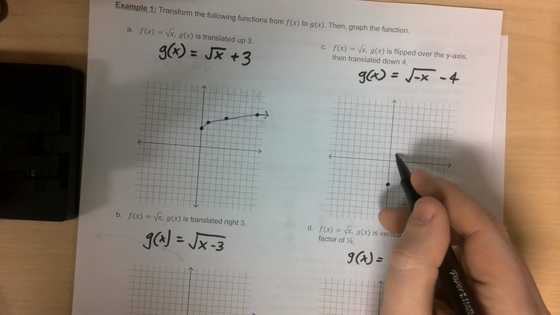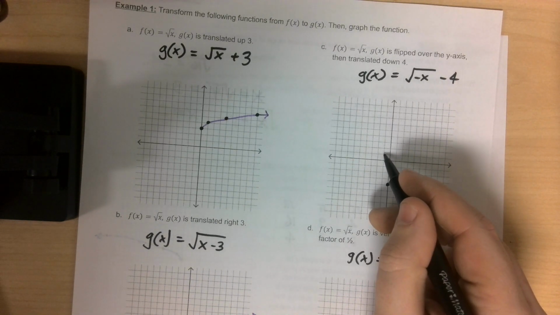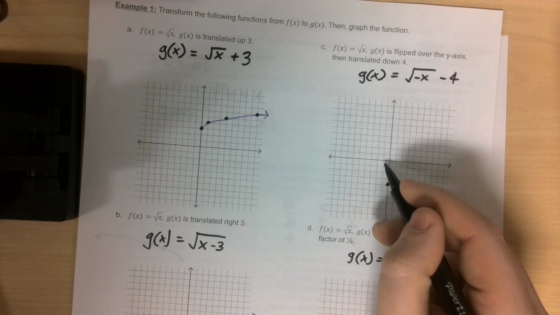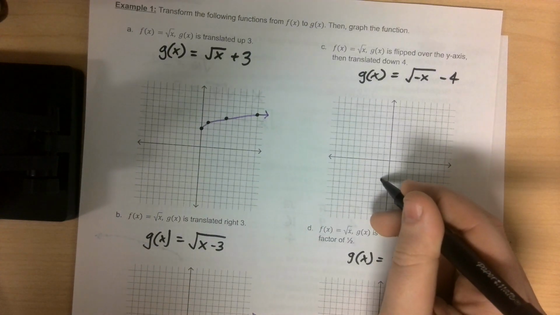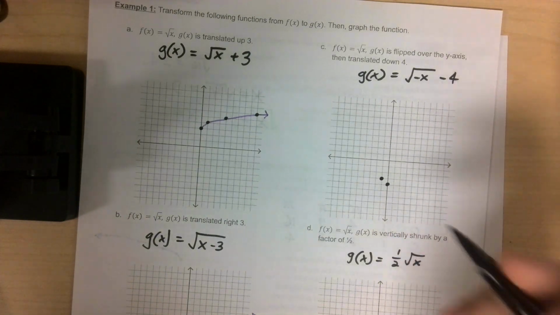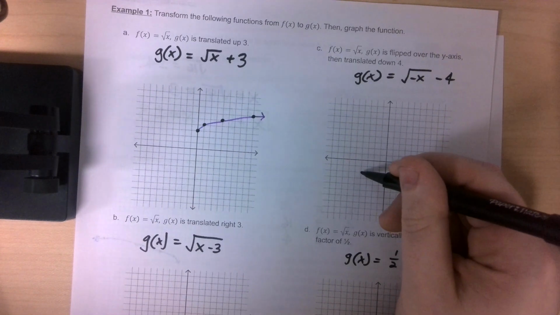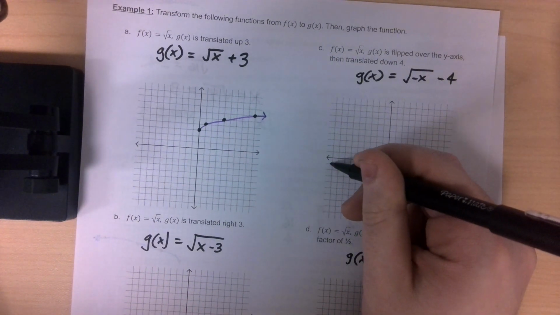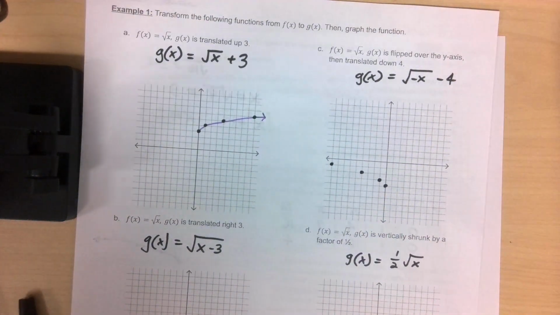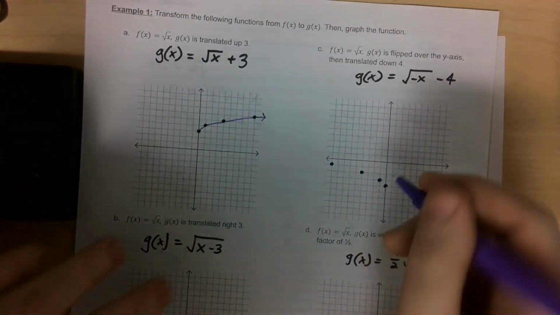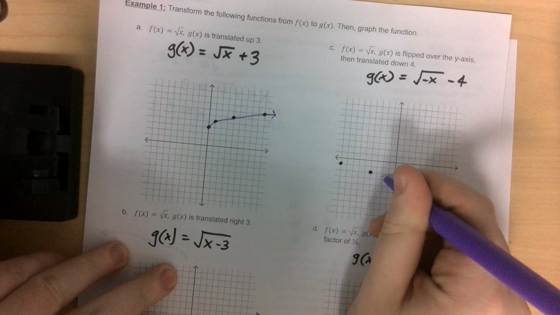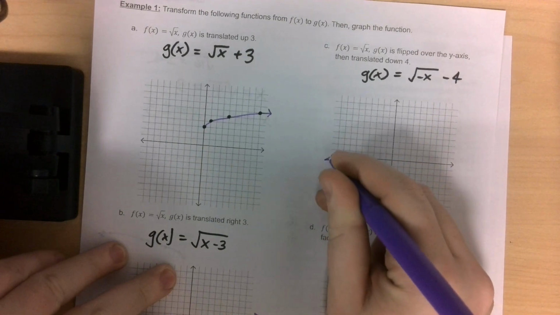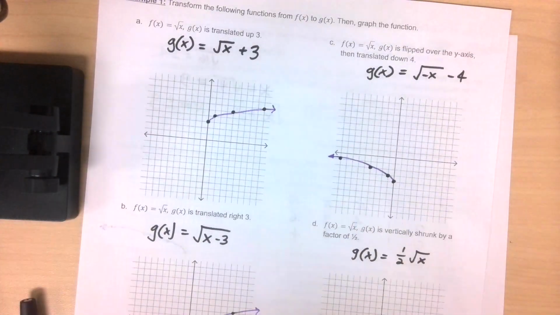We would flip (1, 1) to be right here, so (-1, 1), and then move it down 4. We could repeat this process with each one of our points, and if you did this, you would get something that looks like so. This graph is going to be facing the opposite direction from the other ones. We flipped it, and of course, it's also down 4.